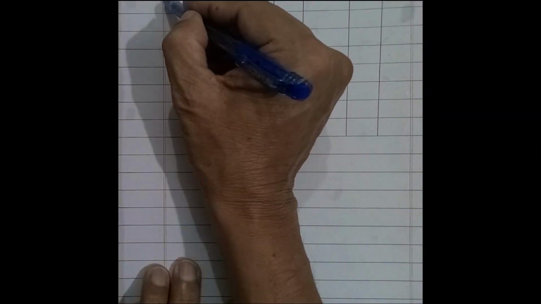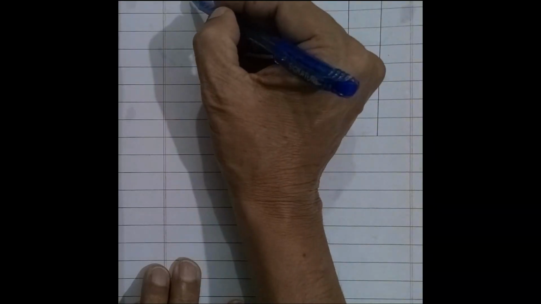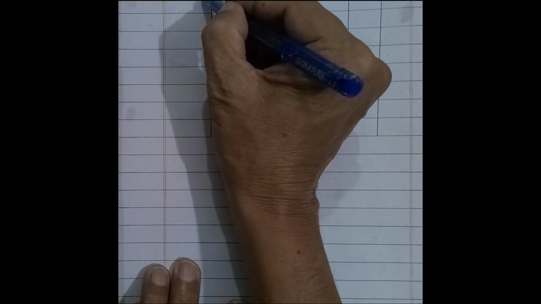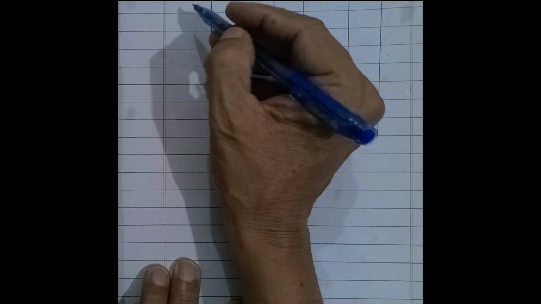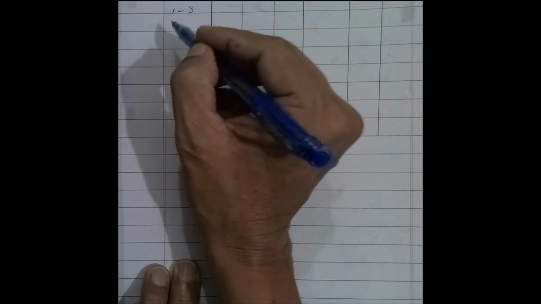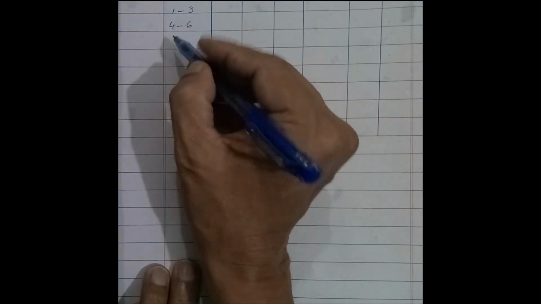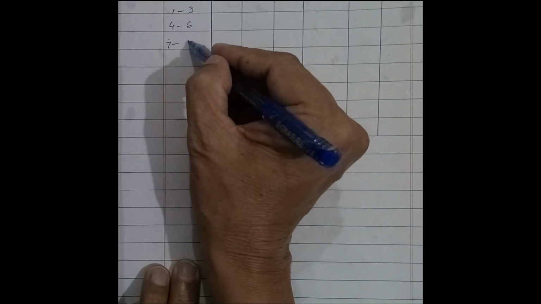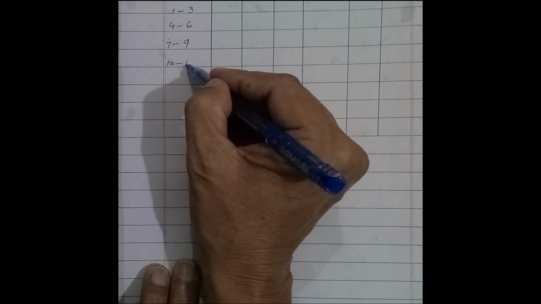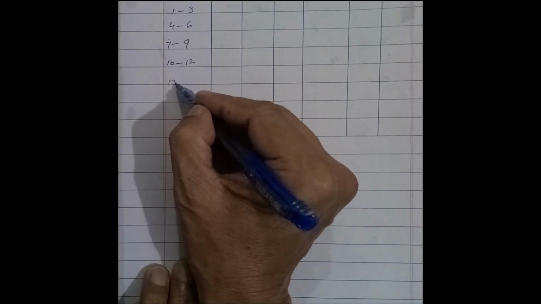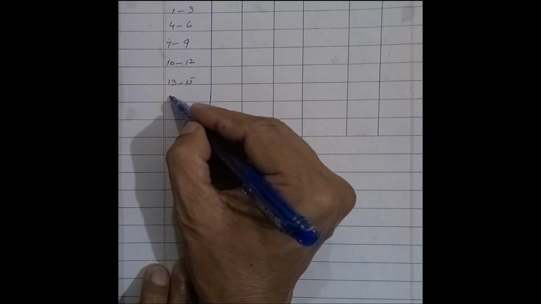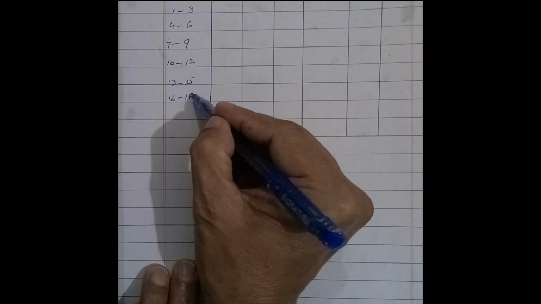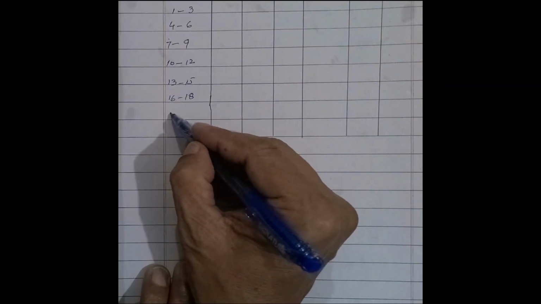It is class interval, which is 1 to 3, 4 to 6, 7 to 9, 10 to 12, 13 to 15, 16 to 18, 19 to 21.